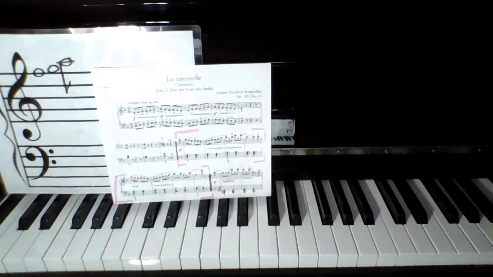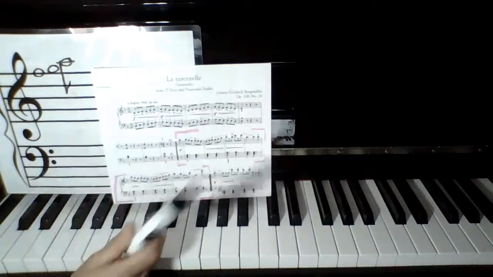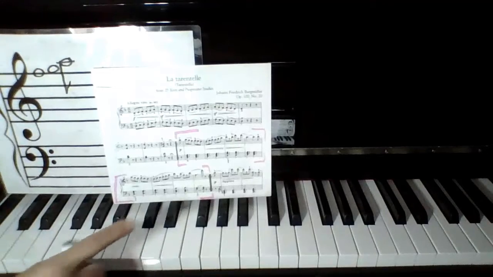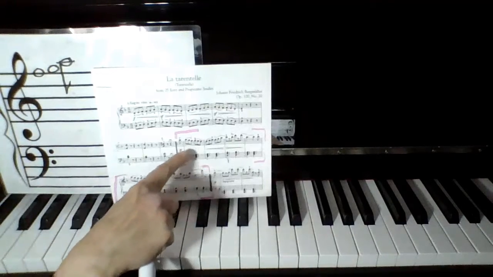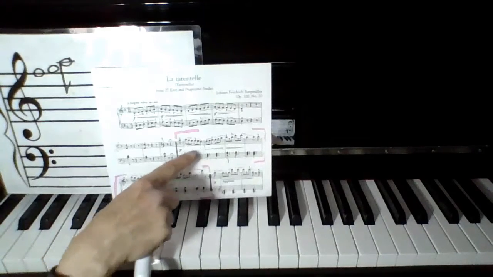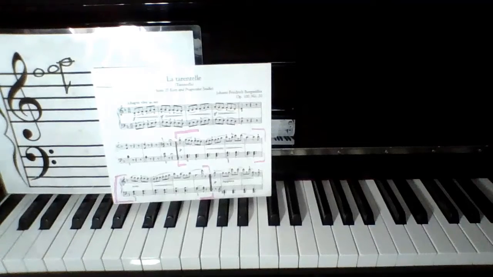Okay, so the introduction music to this lesson is a piece called Tarantelle, and it's by a famous composer named Bergmüller. And the part that I was playing is these measures here that are in pink. So it's just 1, 2, 3, 4, 5, 6, 7, 8 measures.